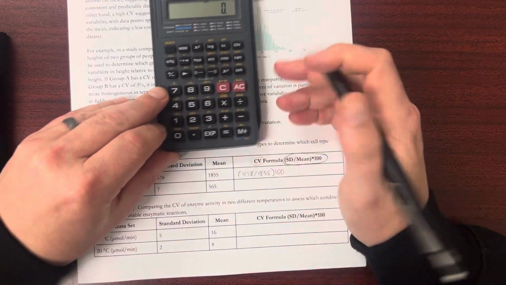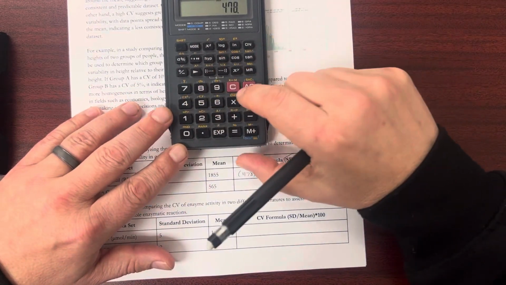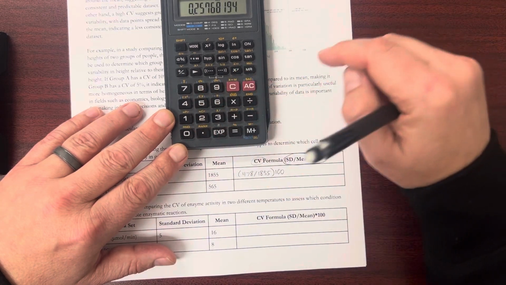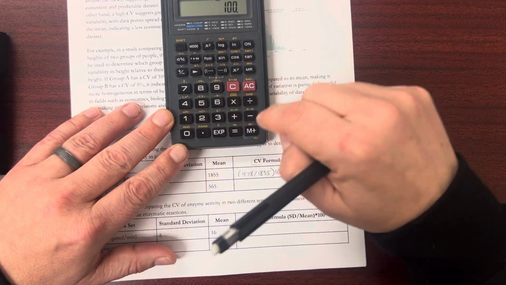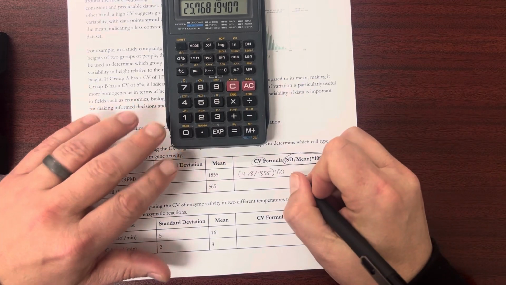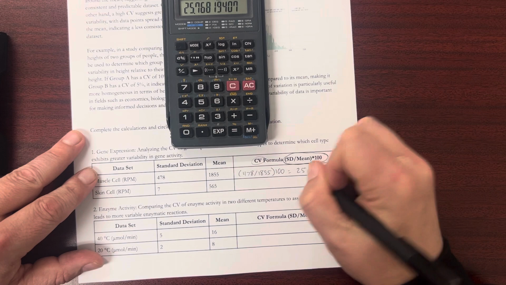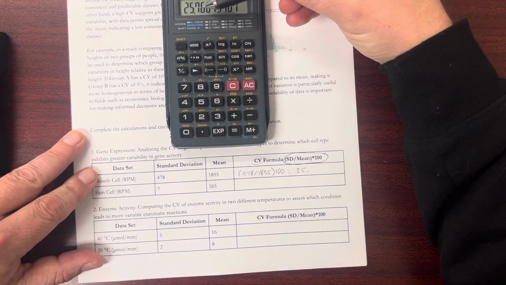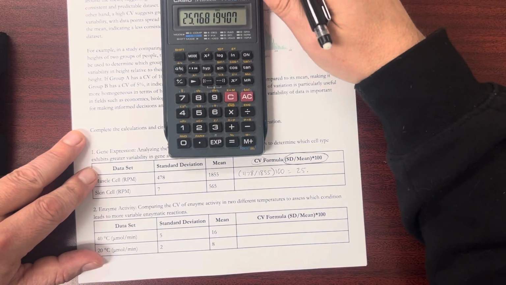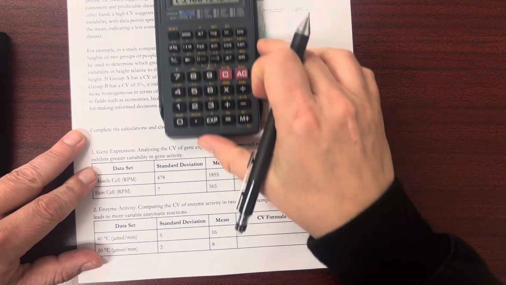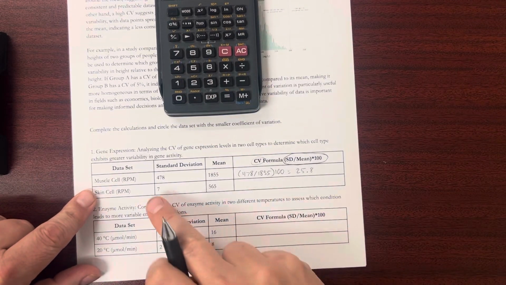And when I do that, 478 divided by 1855 times 100. Now we're going to round this to one decimal. So this 25.76 will get rounded up to 25.8.